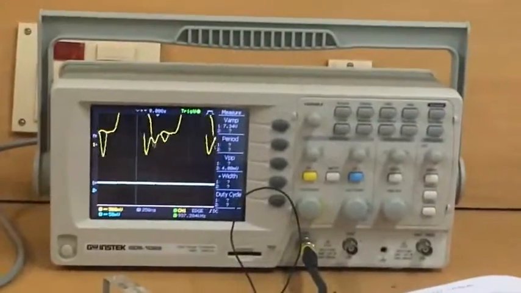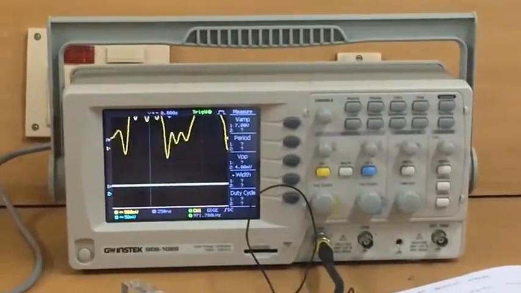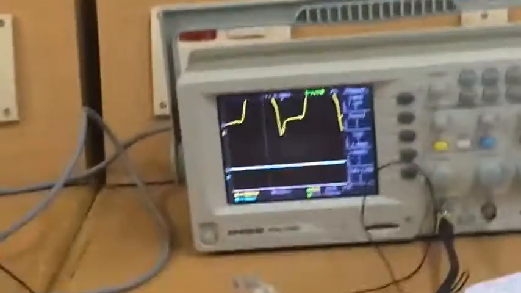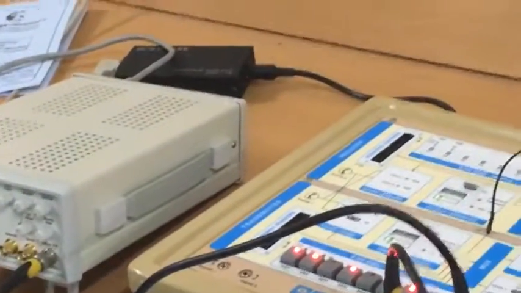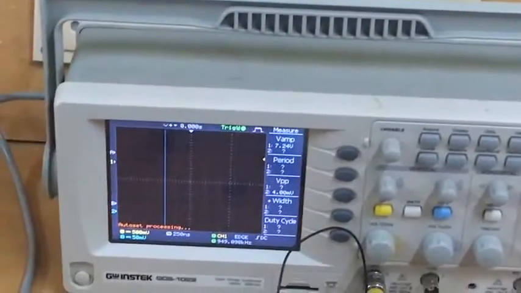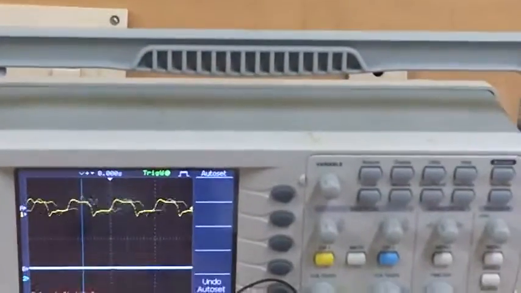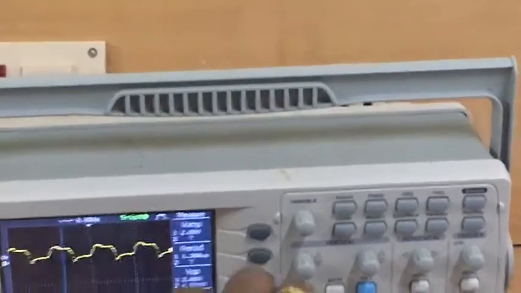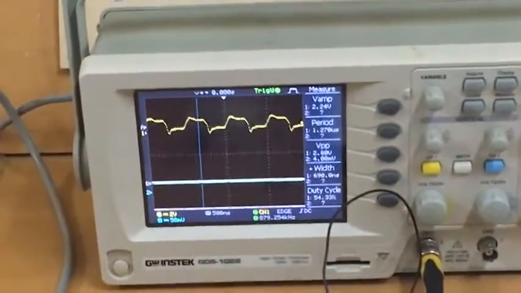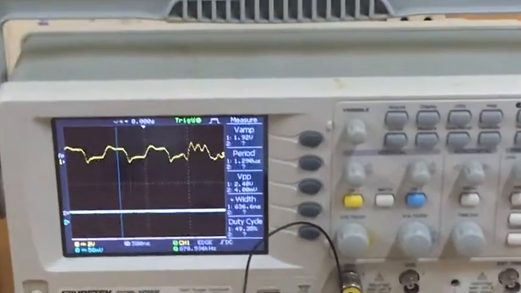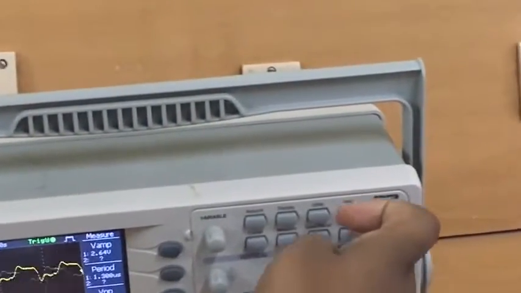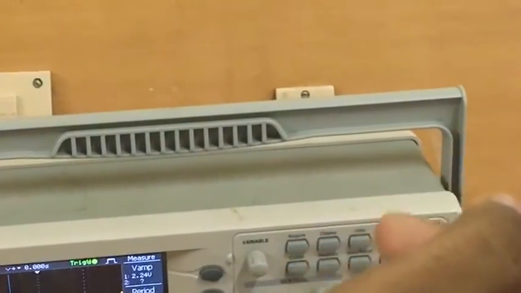Once you keep on varying, for example, at 1.14 kilohertz, it will be dispersed only, so don't bother about this signal. Now again it came to 2 volts; previously it was some 750 millivolt. You can keep on raising the frequency, press auto set and check the VPP.